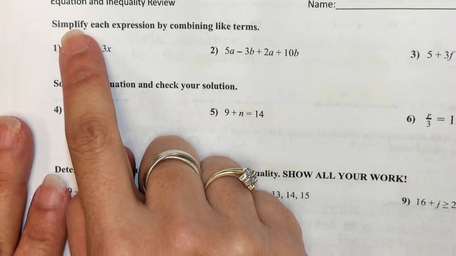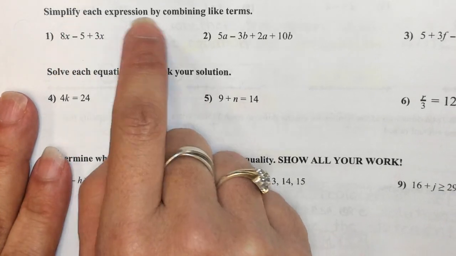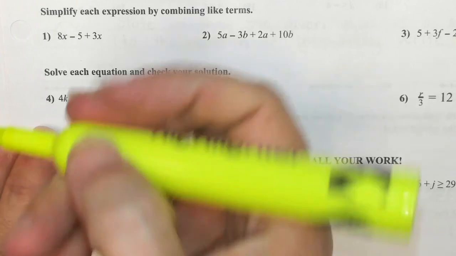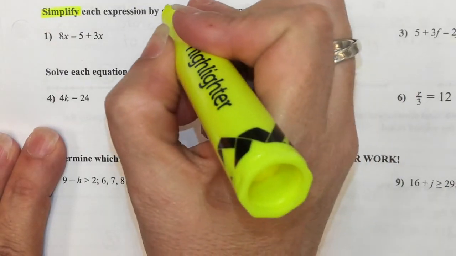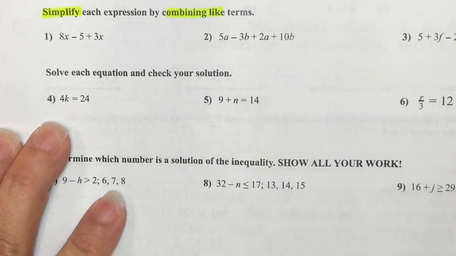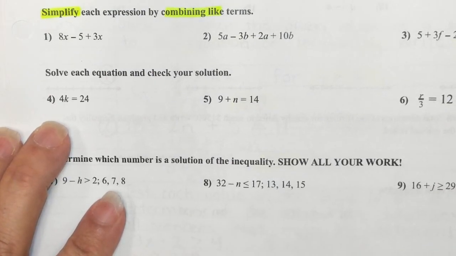So right now, the first set says simplify each expression by combining like terms. Listen, when it says simplify, you can't solve it. We don't know what x is. We can only combine the things that go together and make it look what I call prettier.